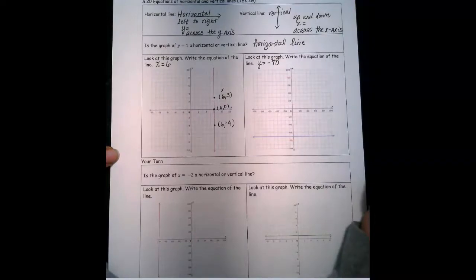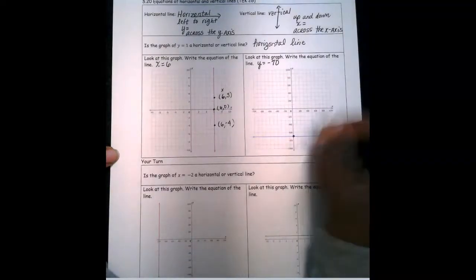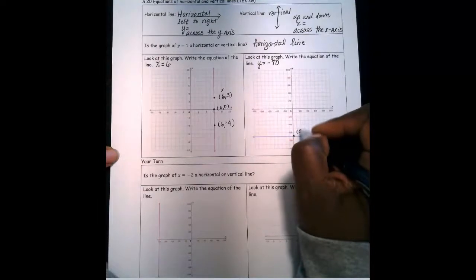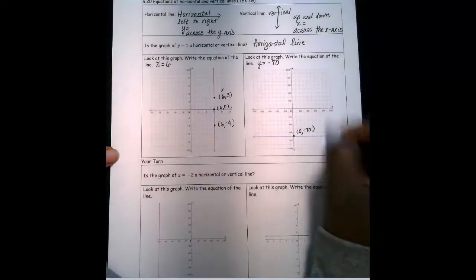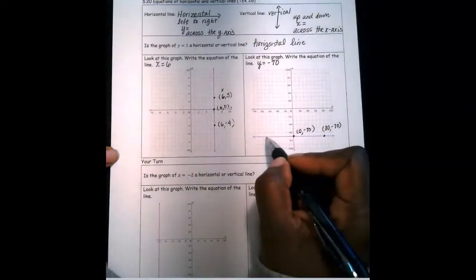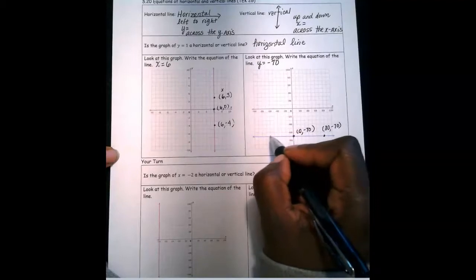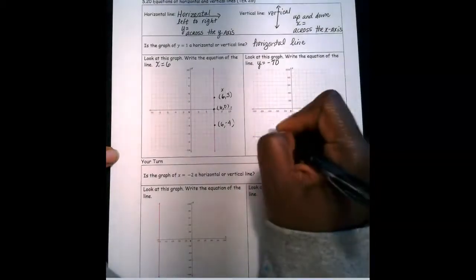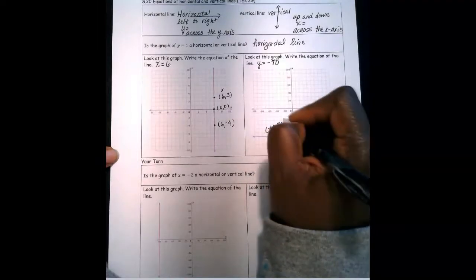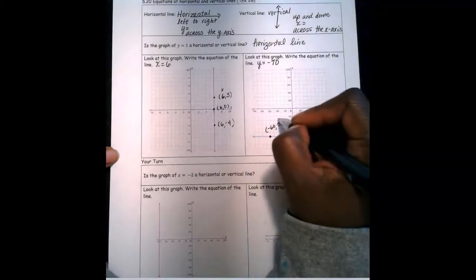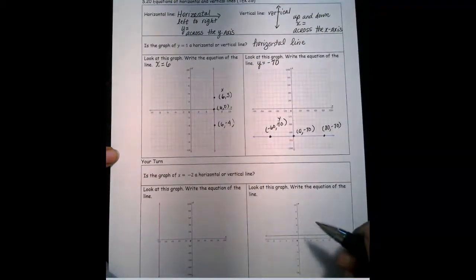Well, let's look at the ordered pairs. This would be, I didn't go left or right, I went down to -70. Well, this one over here would be, I went over 80 but down to -70. Over here, I went, let's do this one, I went to the left, -60, but I went down to -70. Notice that all the y values are the same.